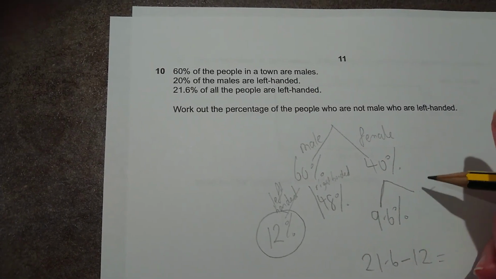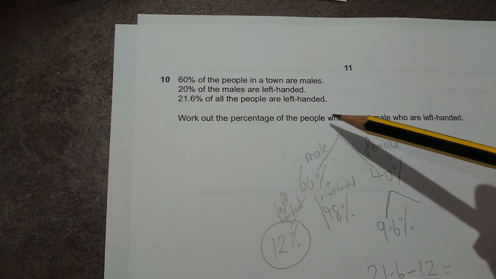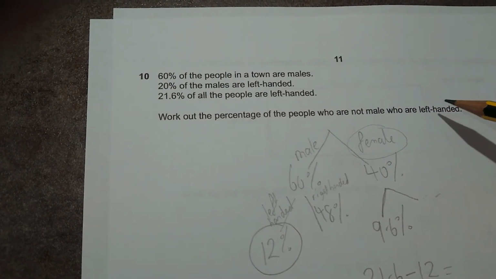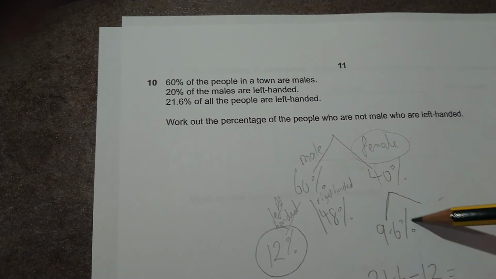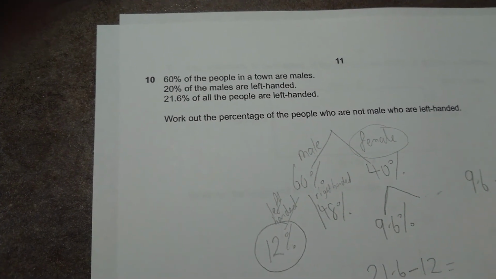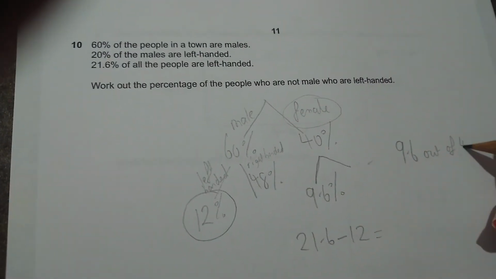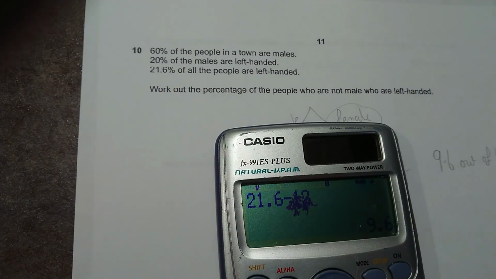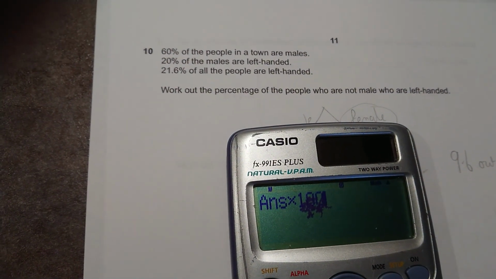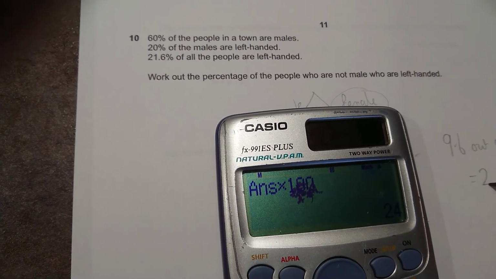I don't really need to work that out, because actually what it's saying is work out the percentage of the people who are not male, so basically who are female, who are left-handed. So it's 9.6 out of 40%, so 9.6 out of 40. So I need to do 9.6 divided by 40 and then times that by 100. So that would be 24%.